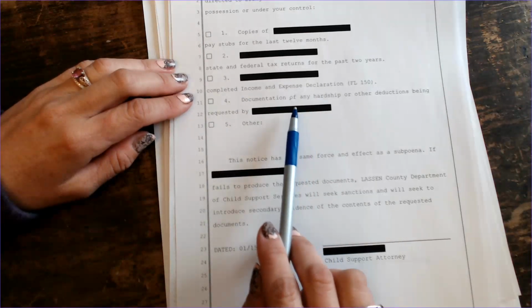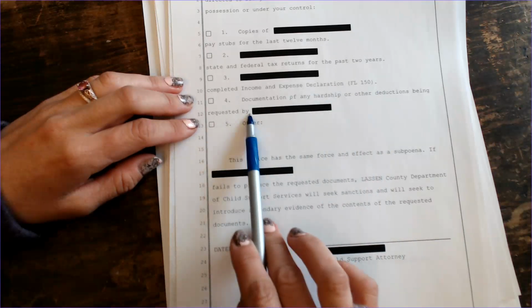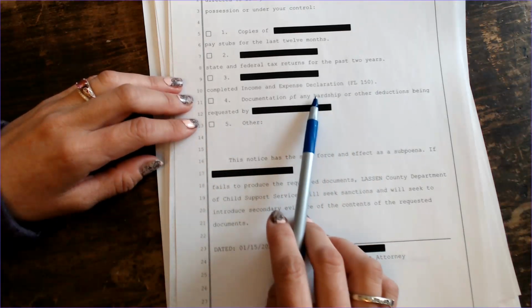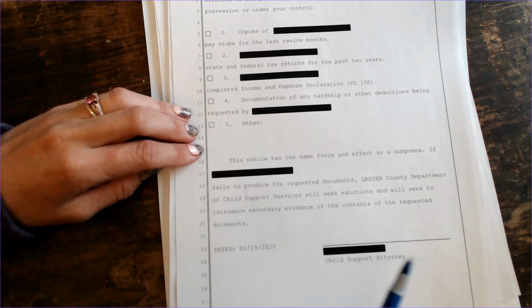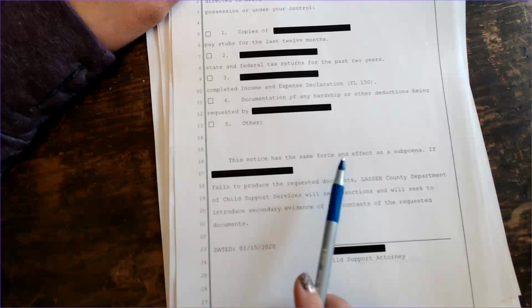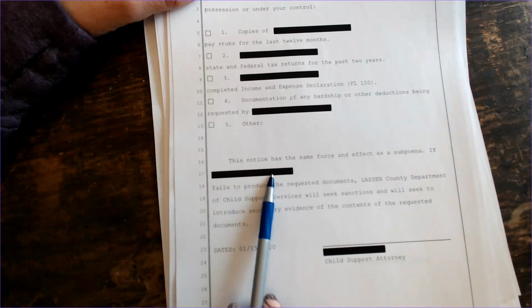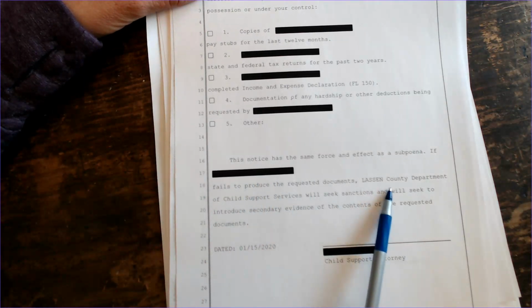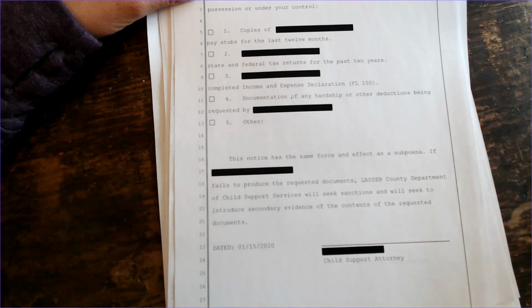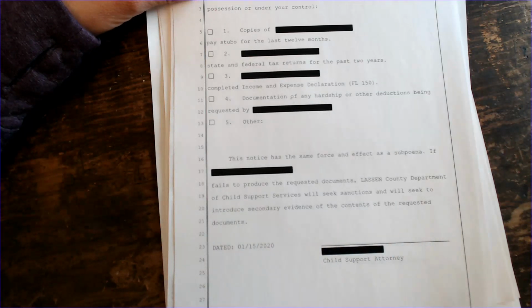Next option is documents of any hardship or other deductions being requested by, it'll have your name, and then other. If the department needs you to bring anything else, they'll list it here. This notice has the same force and effect as a subpoena. If the participant, in this case the father, fails to produce the requested documents, Lassen County Department of Child Support Services will seek sanctions and will seek to introduce secondary evidence as to the contents of the requested documents.